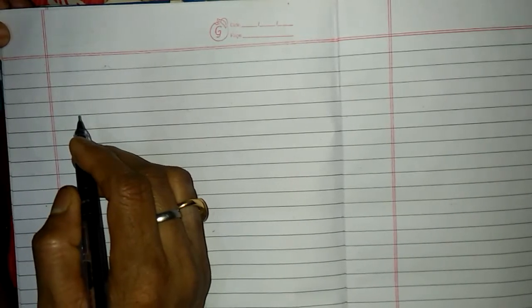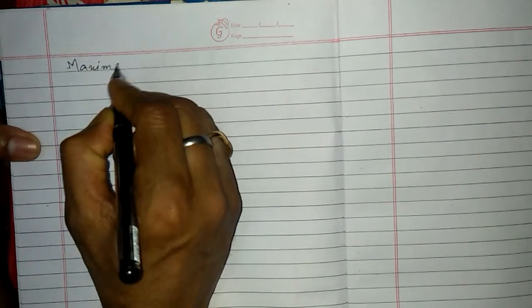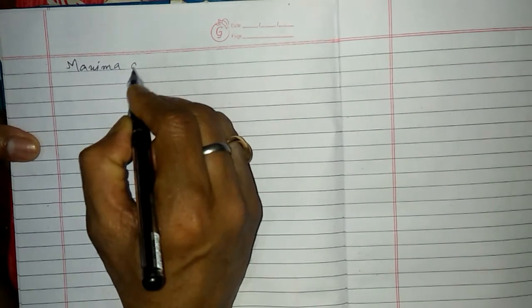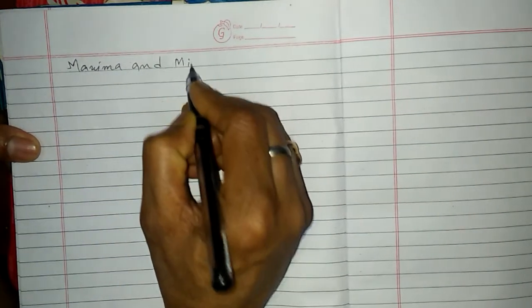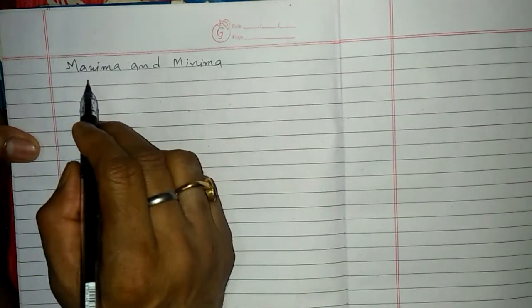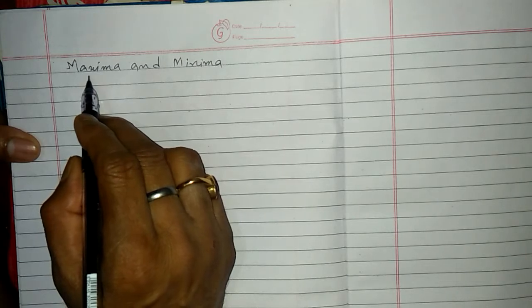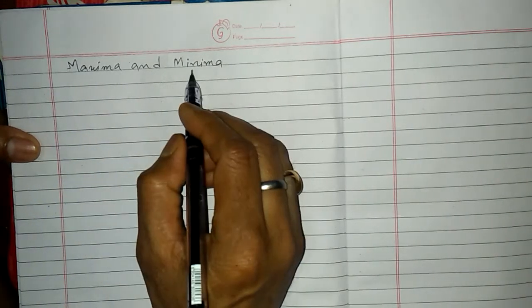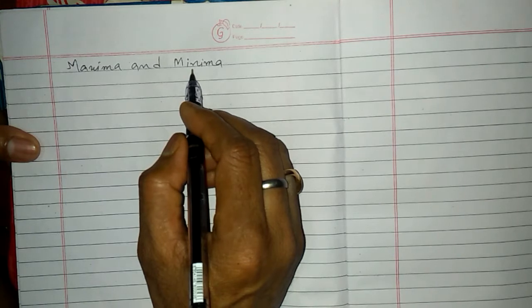Okay, today we learn about the chapter maximum and minimum value for any real value functions. First of all, we write the chapter name: maxima and minima. These two words are plural forms. The plural form of maximum is called maxima and the plural form of minimum is called minima.